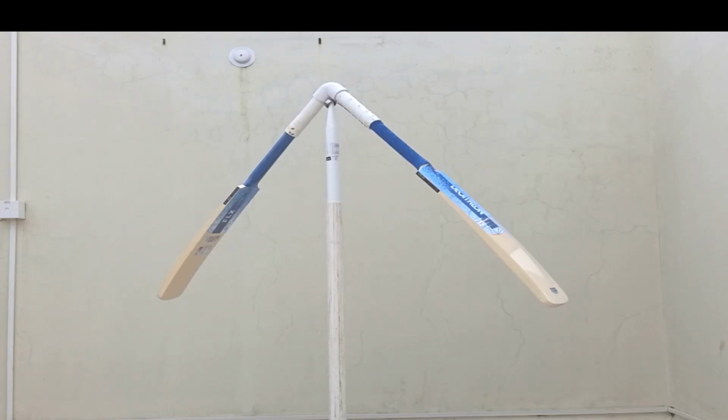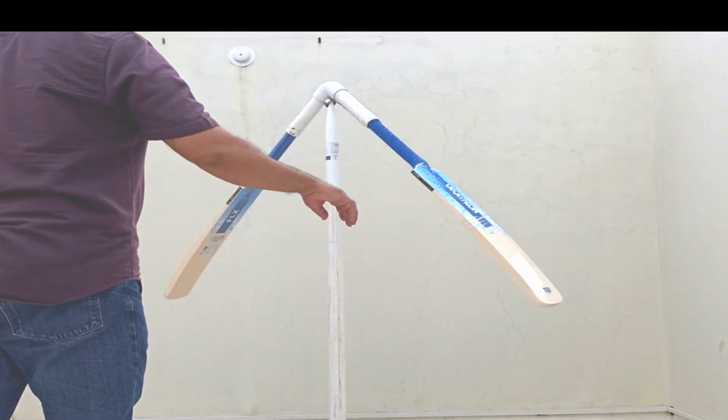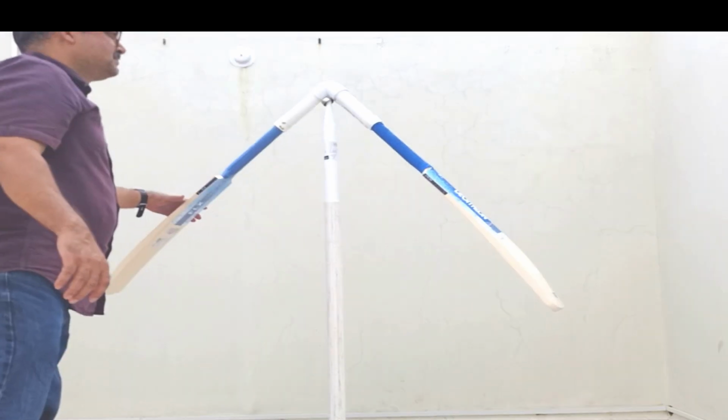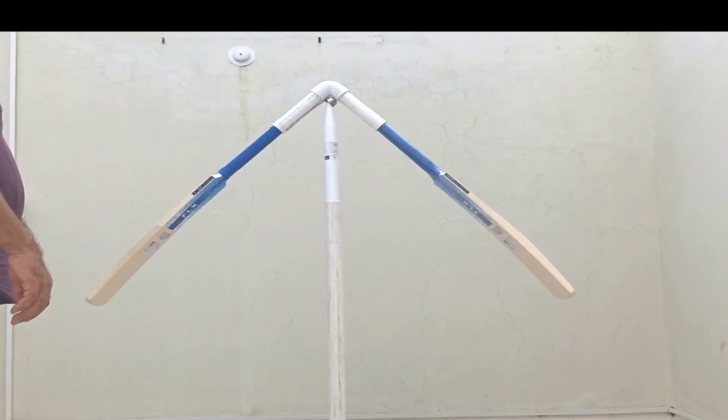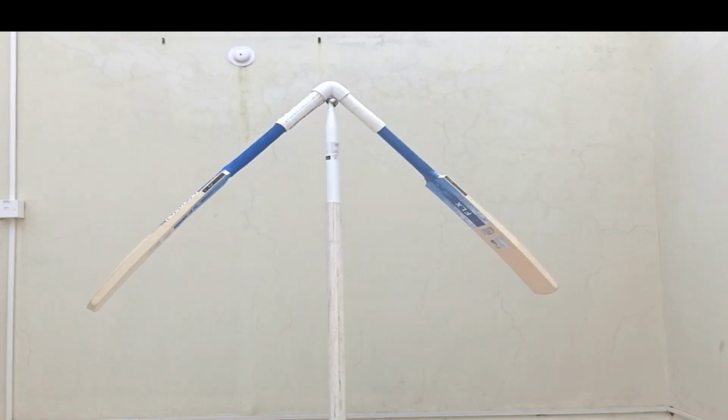For our experiments, we have taken two cricket bats and we have connected them through a PVC elbow, and we have used one stump, and its pointed side is going to act as a pivot for our experiment. So we have placed it in this configuration. Now what we see is that when we rotate this whole structure, it rotates easily. There is no toppling or falling off of our weight.